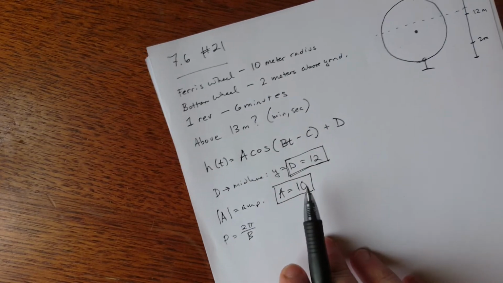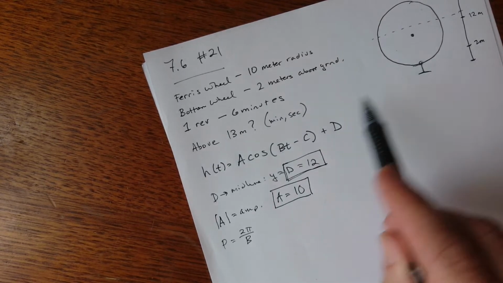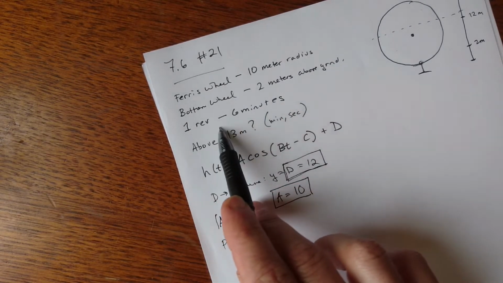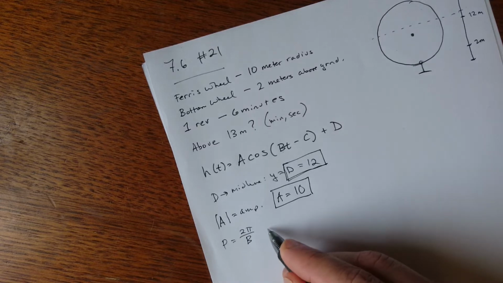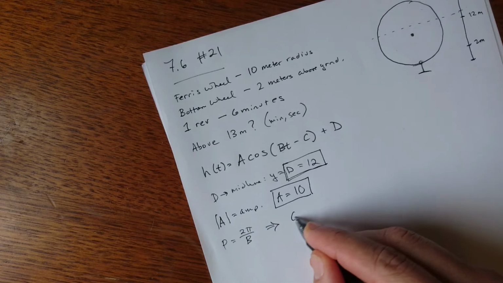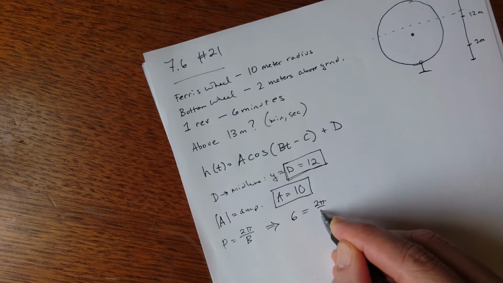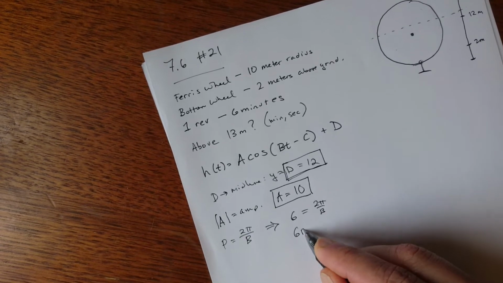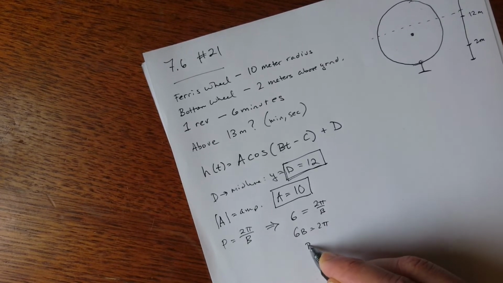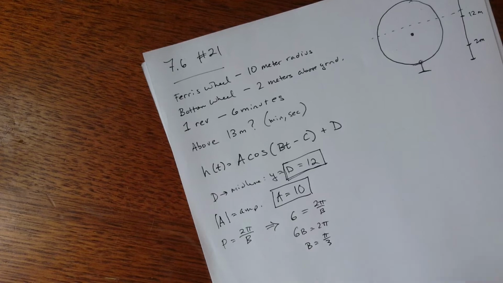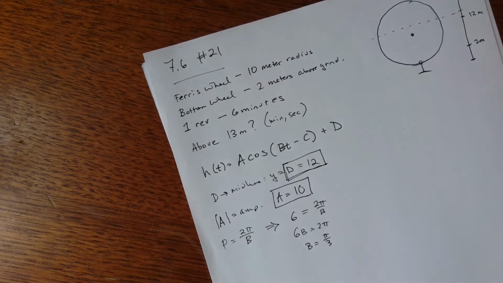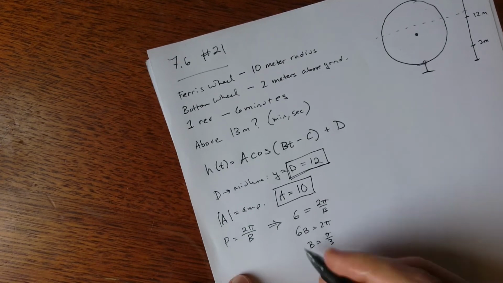The period is the amount of time it takes to do one complete cycle. And in this case, that's given. We know our period is 6 minutes. So this equation becomes 6 equals 2 pi over B. Multiply B to both sides, divide by 6, and I get pi over 3 for B. Okay? So let's box that one.